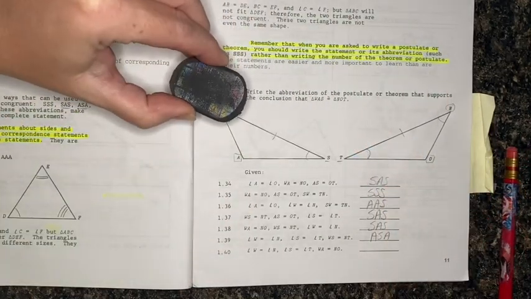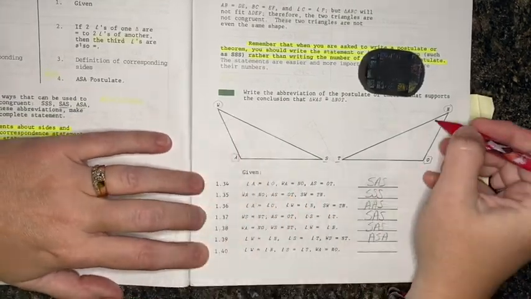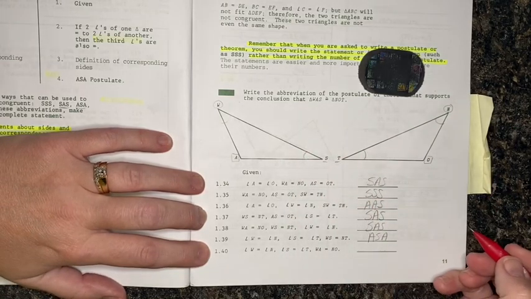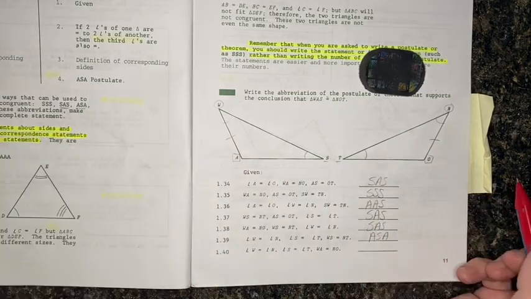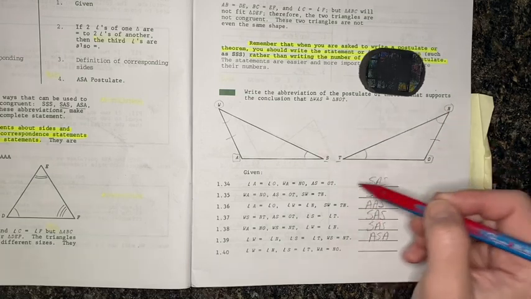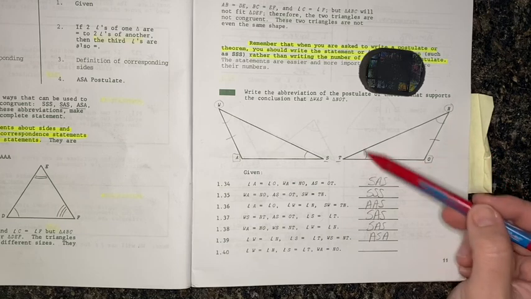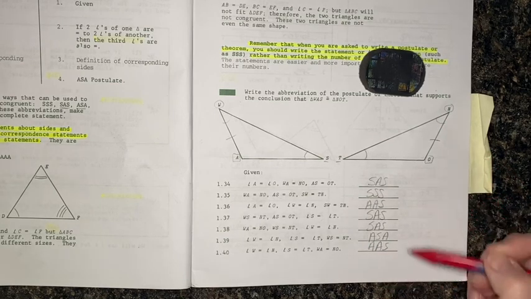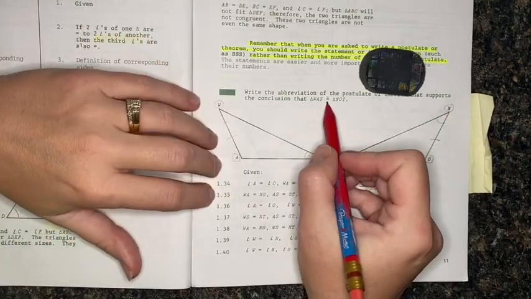All right, let's do one last one. 40. Angle W is equal to angle N. Angle S is equal to angle T. And WA is equal to NO. So again, if we're walking around our triangle, what do we have? Well, we have an angle, angle, side. Even if it was this angle instead, it would be the same. But it's angle, angle, side. So we write angle, angle, side. These are all the different ways that we could show that these two triangles are congruent.